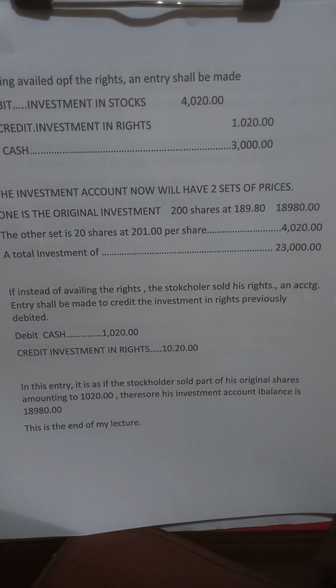In this entry, it is as if the stockholder sold part of his original shares amounting to 1,020. Therefore, his investment account balance is 18,980 and not anymore 20,000.